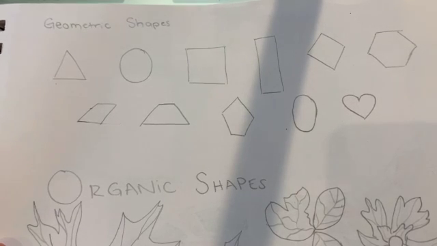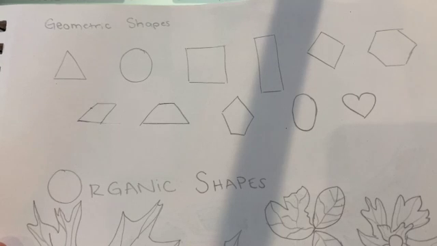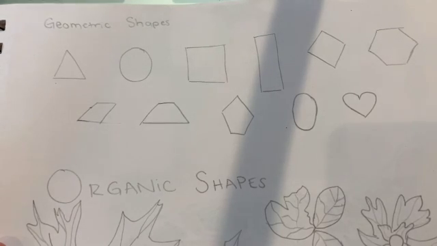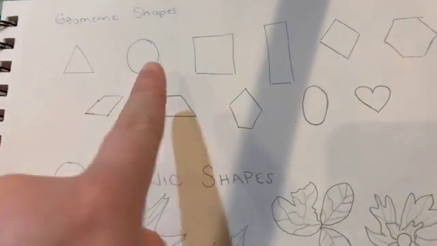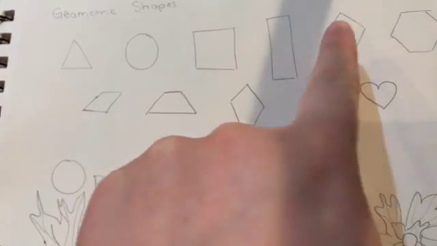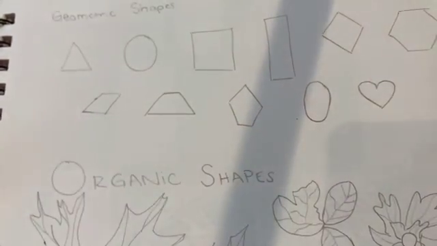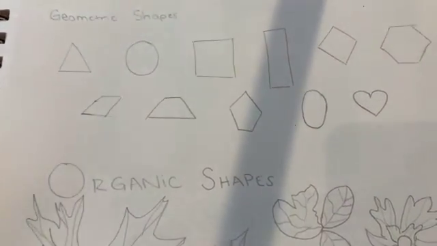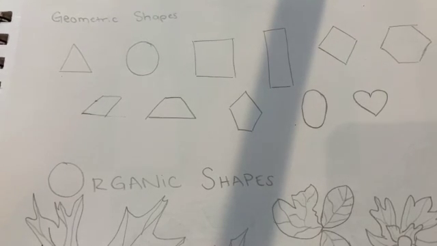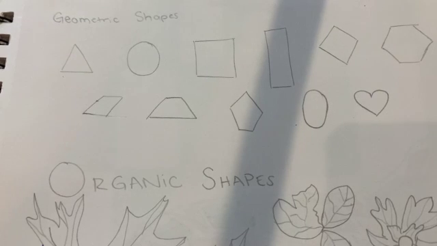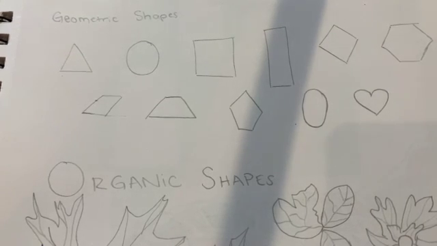So we have been talking about our two different shape families. One of them is geometric shapes. Can you say geometric? So our geometric shapes are our triangles, circles, squares, rectangles, diamonds, all those shapes that we know have names. They have to be a certain way. There are specific instructions on how a circle is supposed to look, on how a triangle is supposed to look, and they have to follow those rules.